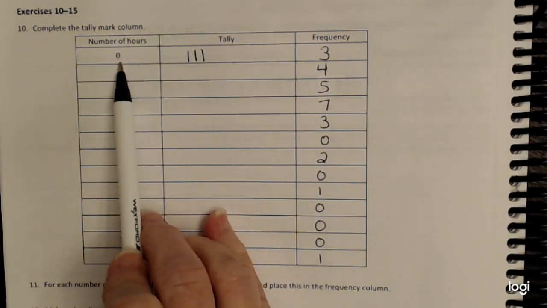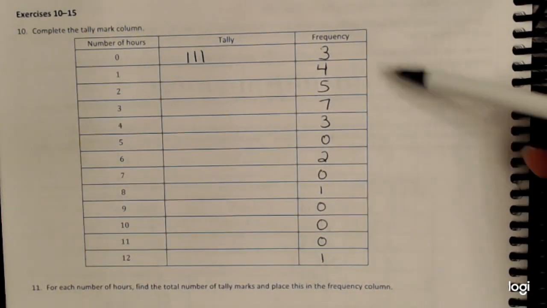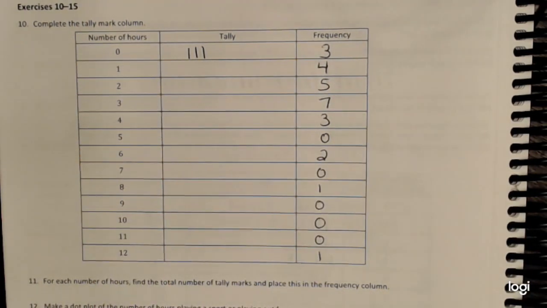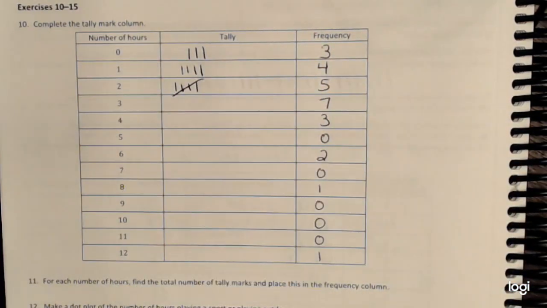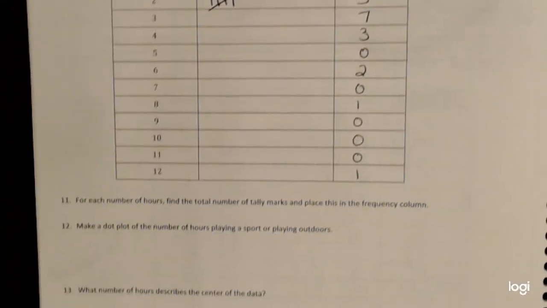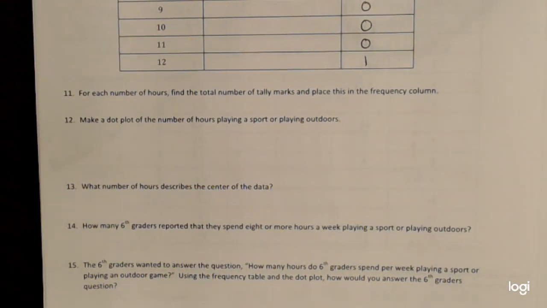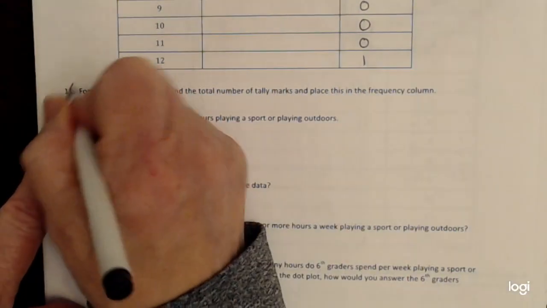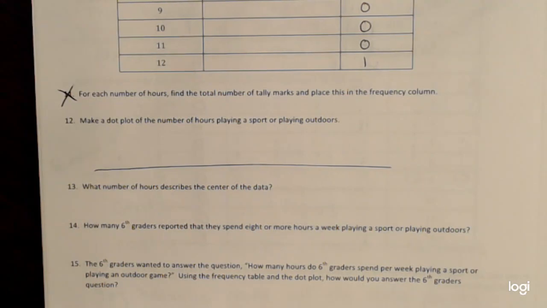These were the number of hours that students played sports or an outdoor event. We have 3. We put 3. If you would write the numbers down here, and then what we're going to do is I want you to go ahead and finish your tally marks, which would be pretty simple. Okay. And then all I would like for you to do is go ahead and finish this page for your homework, which is going to be S15. You're going to finish filling this in. Once you do that, that means you have number 11 done. You're going to make a dot plot right here. So you're going to put your long line, and then you're going to answer these 3 questions.